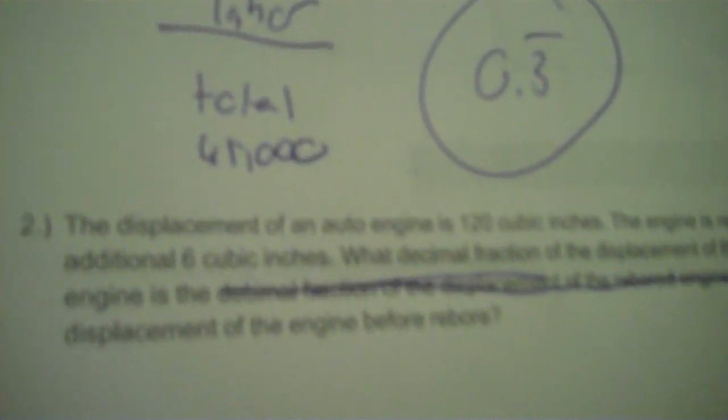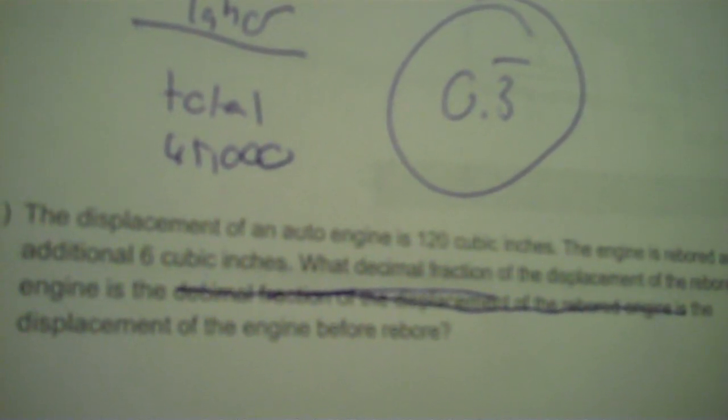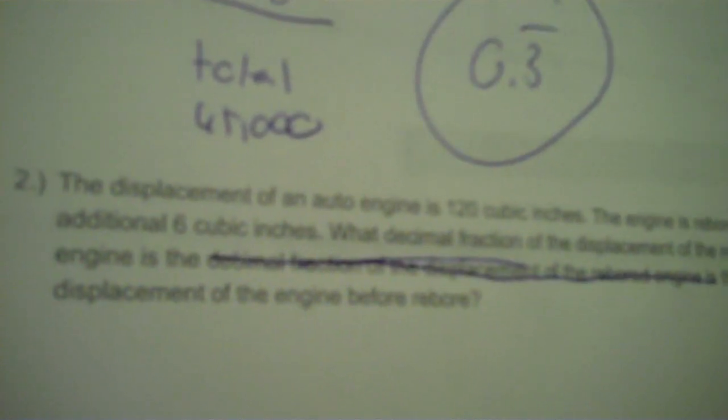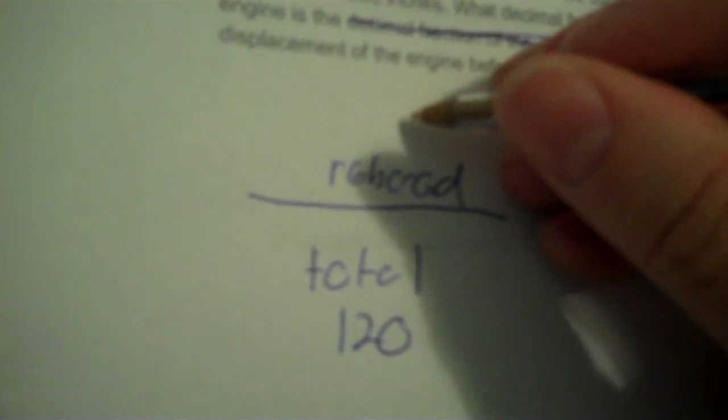The displacement of an auto engine is 120 cubic inches. The engine is rebored an additional 6 cubic inches. What decimal fraction of the displacement of the rebored engine is the displacement of the engine before rebore? Okay. So, it's really a pretty easy problem. You got your total and the amount that was rebored. So the total was 120, and they rebored 6 cubic inches, so I take 6 divided by 120. 0.05. Again, they want the decimal, they don't want percents or anything like that.